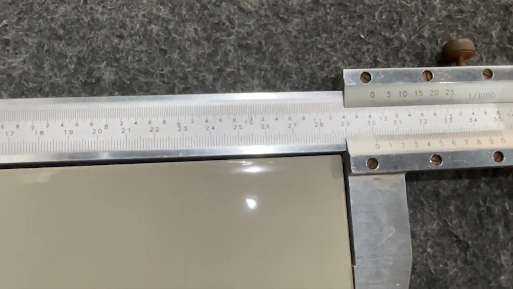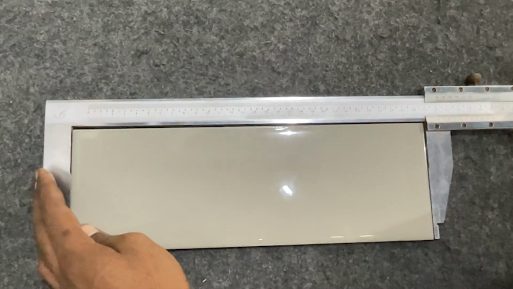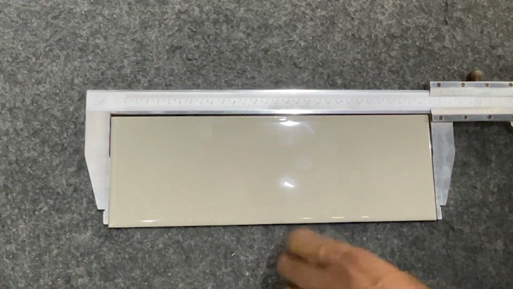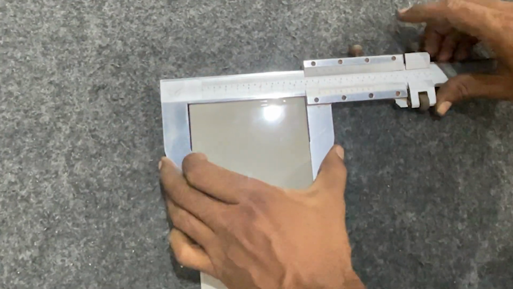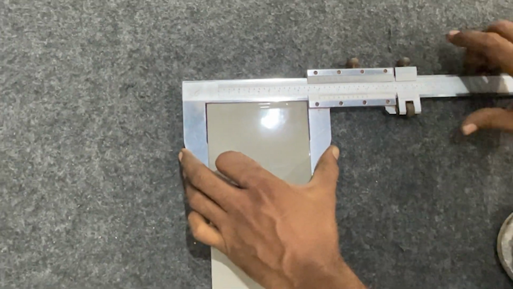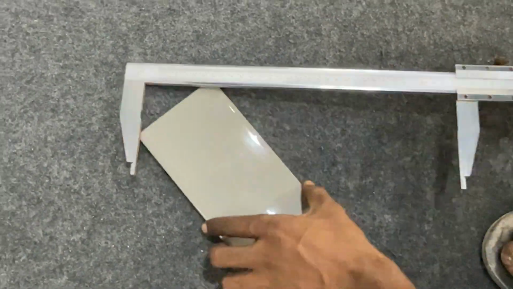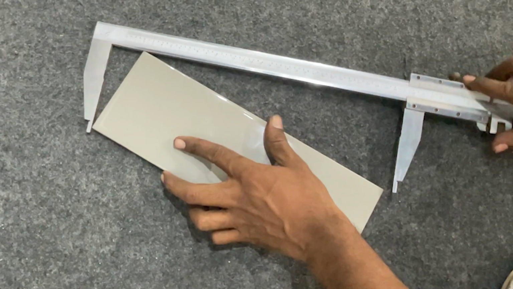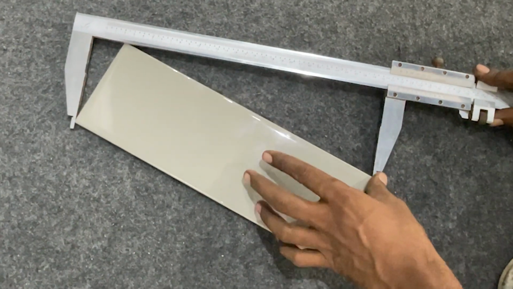The reason is that if we lay the tiles and the sizes are uneven, then there are possibilities that when you lay it, you may find gaps in between, and the grouting won't look good, or maybe if you are going for without grouting, it won't look good. There will be gaps in between. So that is the reason why it is very much important to check the sizes from all the ends. Okay, so not just the sides but also the diagonals.